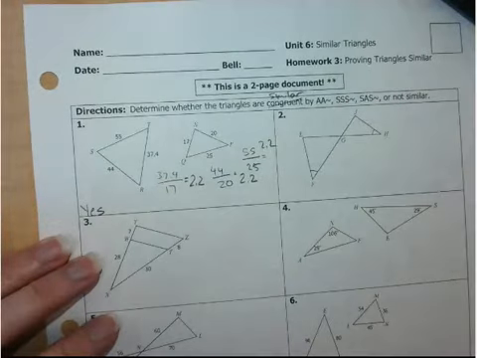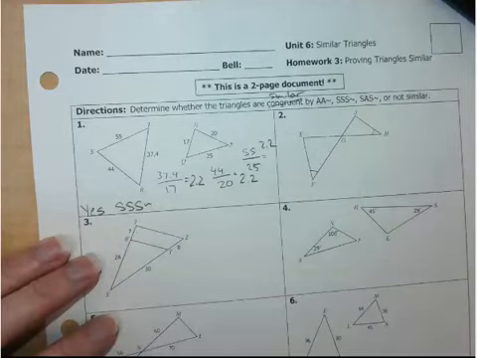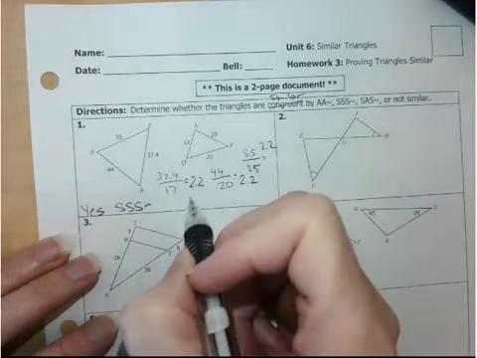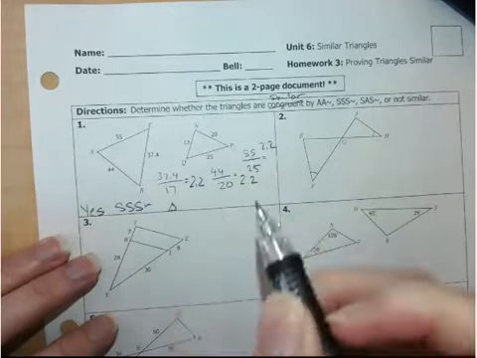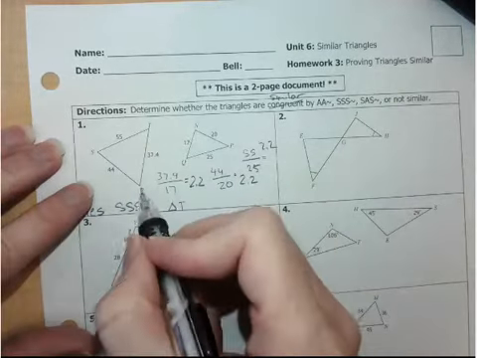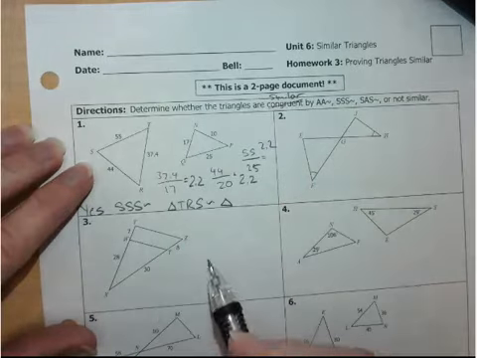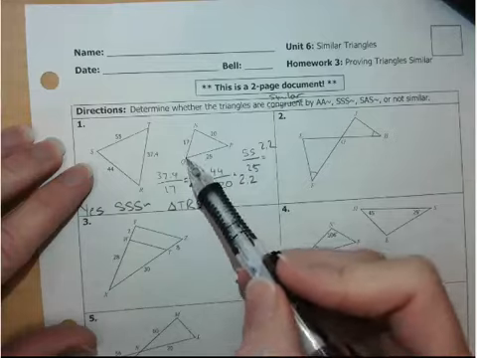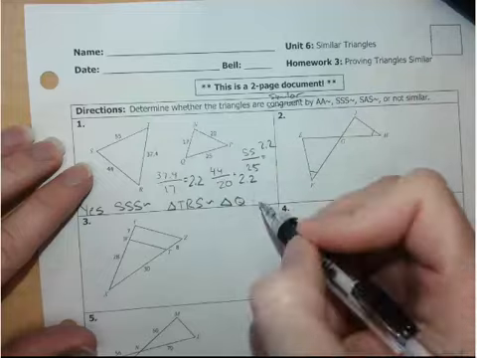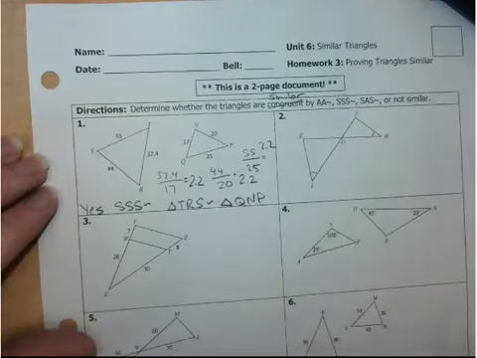To state how they're similar, you would say side, side, side similarity. If you were asked to write a similarity statement, which I'm not going to ask you to do in the quiz but you will need to know later, you would say triangle, starting with the shortest side, T R S, is similar to triangle, again starting with the shortest side, Q N P. Okay, so that's the first one.